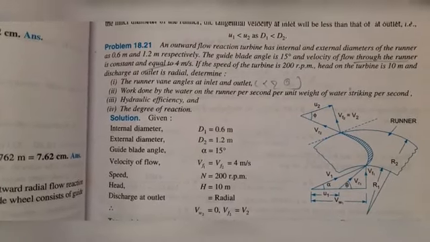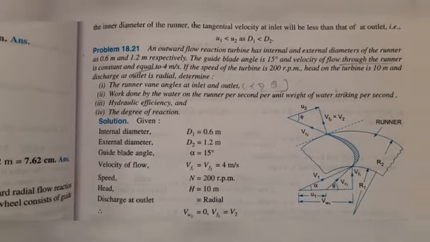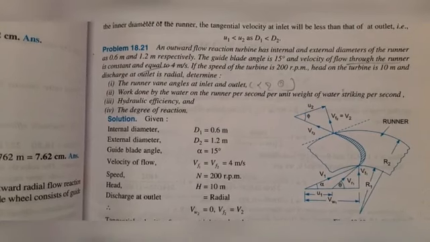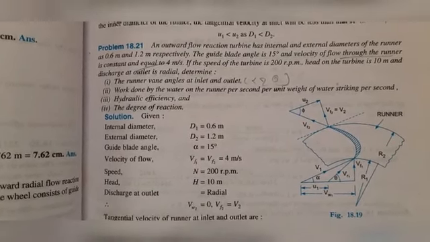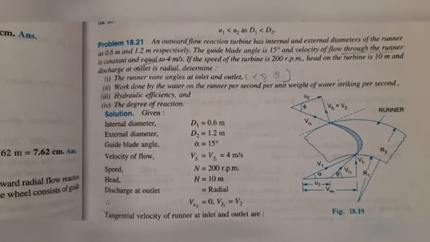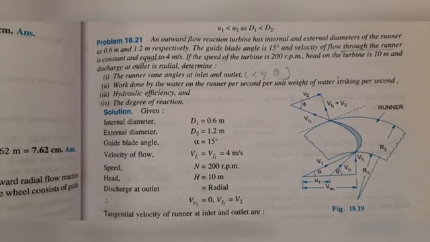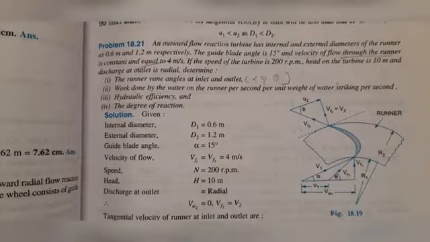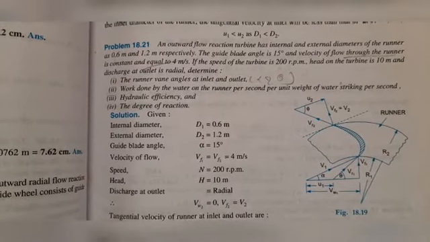An outward flow reaction turbine has internal and external diameter of the runner as 0.6 meter and 1.2 meter respectively. The guide plate angle is 15 degree and velocity of flow through runner is constant and equal to 4 meter per second.